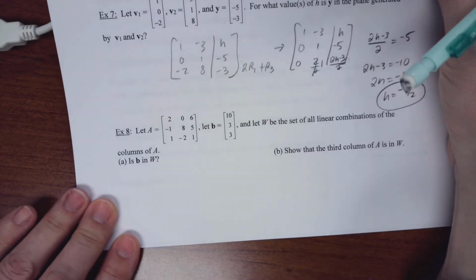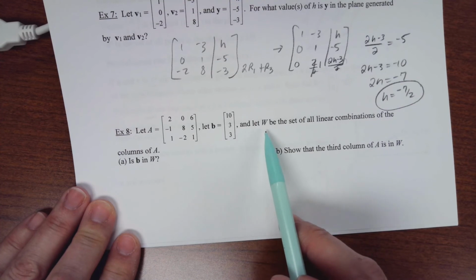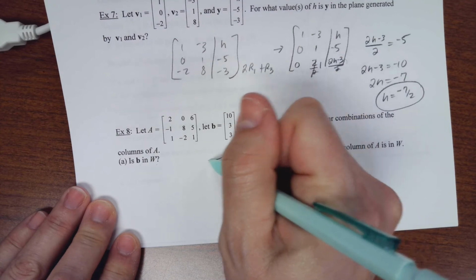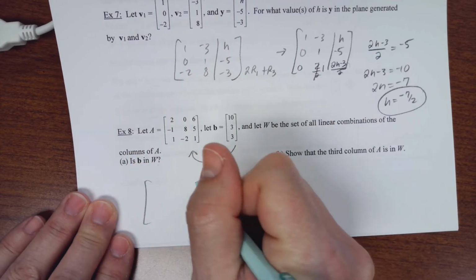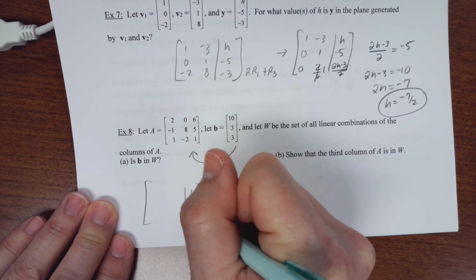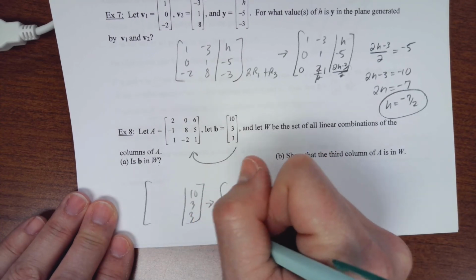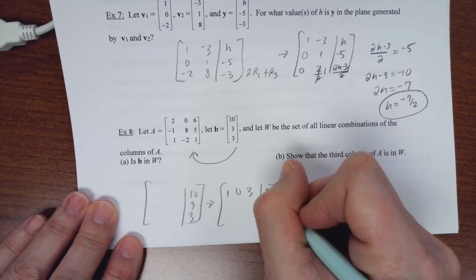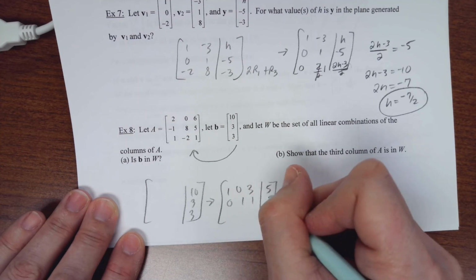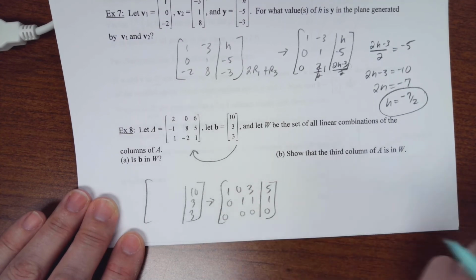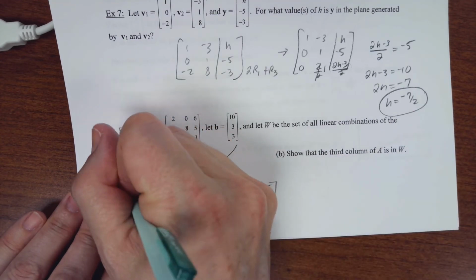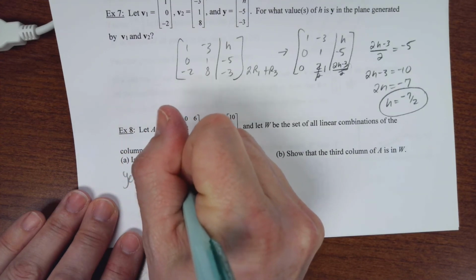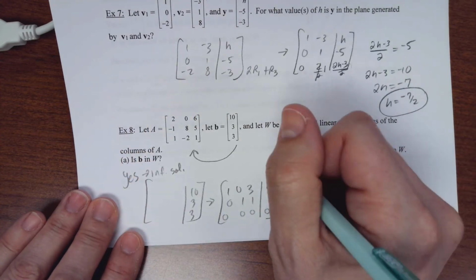All right, and then the last one here. So this is saying let W be the set of all linear combinations of A is B and W. So is this a linear combination of these? So again, you just set up your matrix. You put 10, 3, 3 here. You row reduce it. When we row reduce it in the calculator, you get 1, 0, 3, 5, 0, 1, 1, 1, and the last row goes away. So yes, there is a solution. So my answer to this is yes, it is a linear combination. In fact, there's infinite solutions. All right? And show that the third, oh, we're not going to do that part.